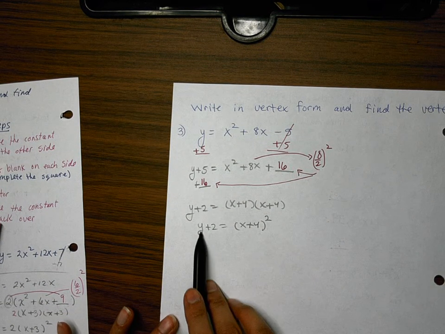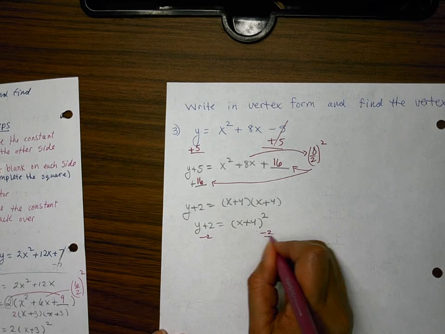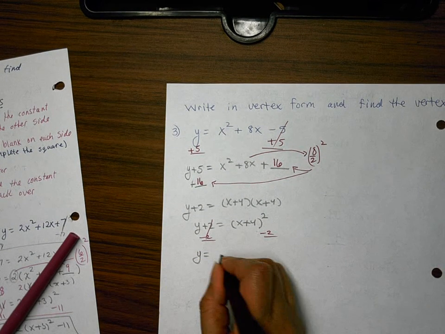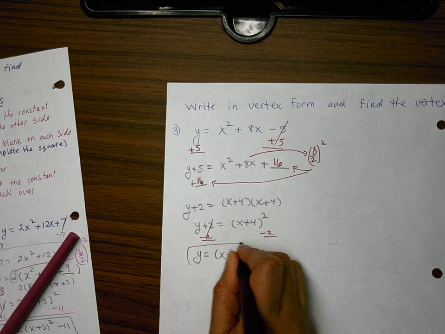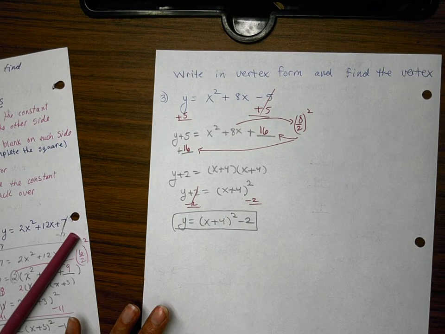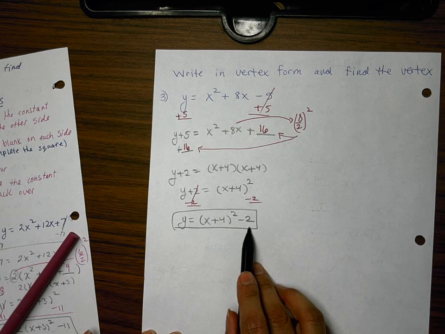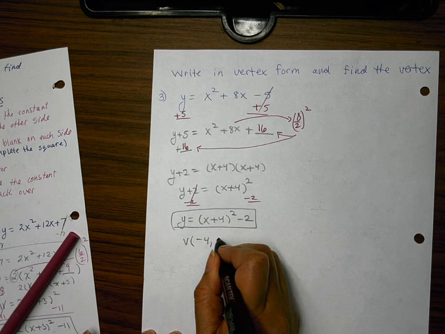I'm now going to move the 21 back over because I want to get y by itself, and you'll see y in just a second. Y equals the quantity of x plus 4 squared minus 21, and there you have it in beautiful vertex form, just like we did in our previous unit. Opposite of the inside, outside stays the same. So your vertex is negative 4, negative 21.